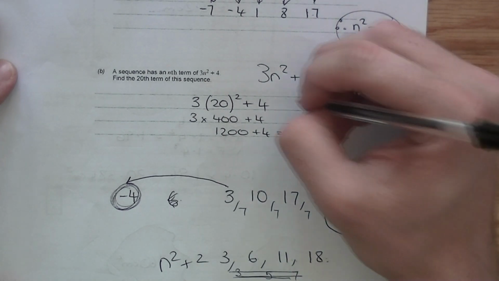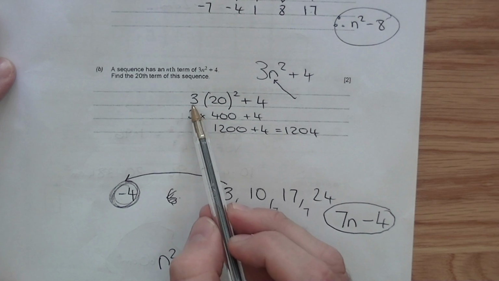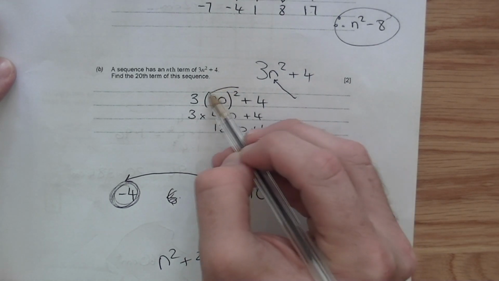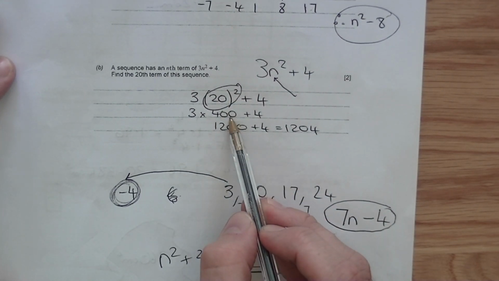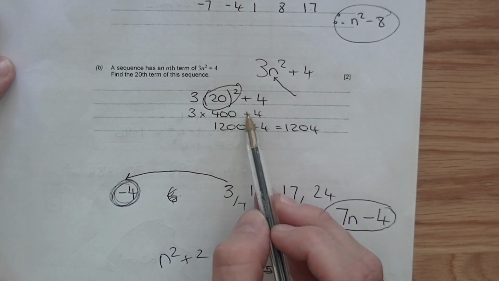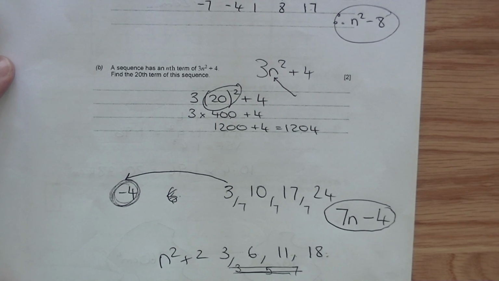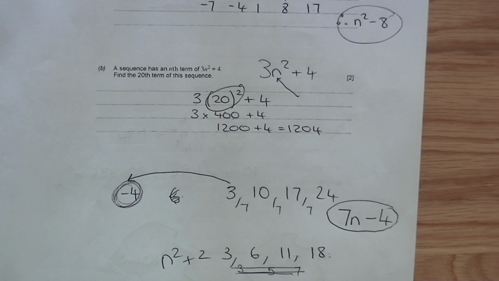If you want the 20th number in the sequence, swap 20 instead of n. So it becomes 3 lots of 20 squared plus 4. Remember BIDMAS though. Indices first. 20 squared is 400. Then multiply by 3, so 3 times 400, which is 1,200, and then finally add the 4 on the end, so 1,204. That's the end of part 2, and we'll come back for part 3.